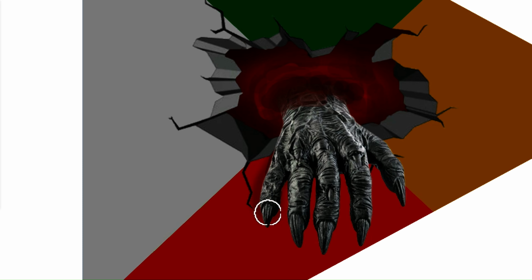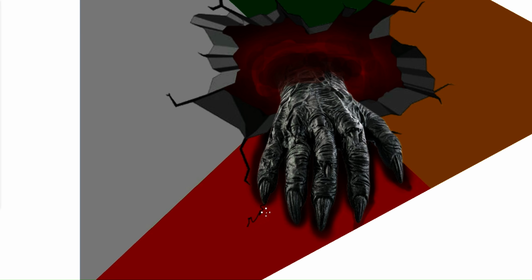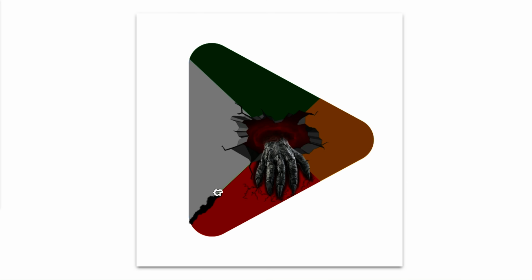Then I add shadows to the fingers of the horror hand to make it a little more realistic. Then I draw cracks where the nails hit the fingers. Next, I do this to these lines with the brush tool.